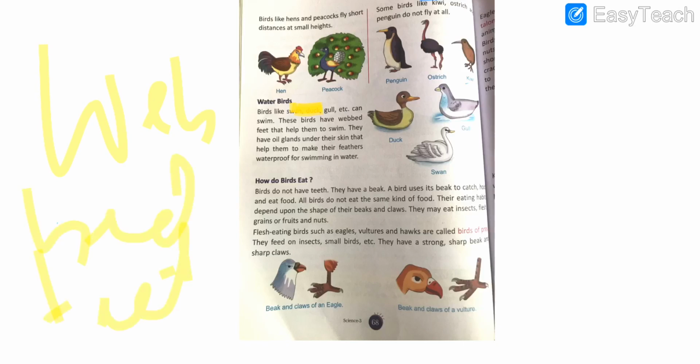These water birds have webbed feet that help them to swim. They also have oil glands under their skin that help make their feathers waterproof for swimming in the water. These are the examples of water birds: duck, swan, and gull.